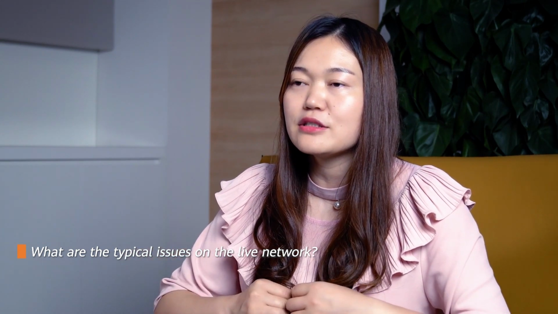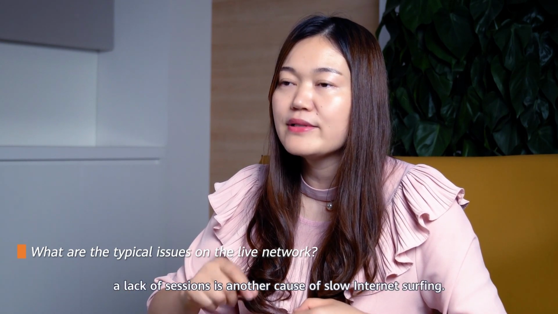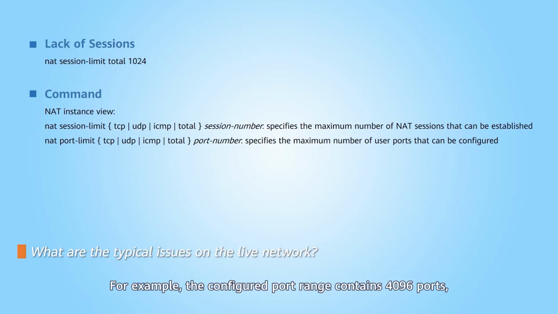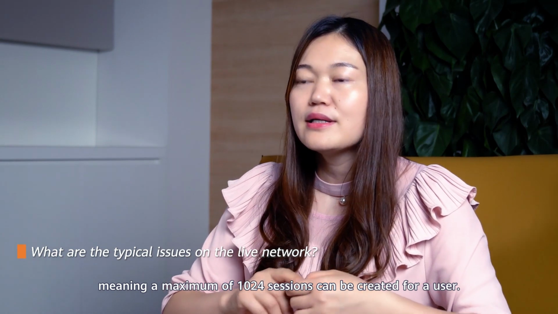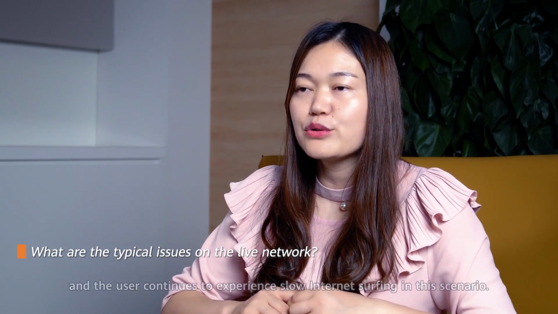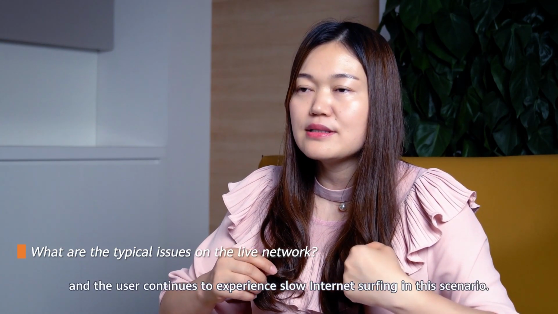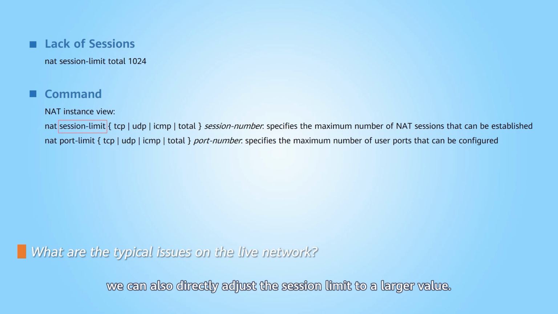In addition to insufficient port resources, a lack of sessions is another cause of slow internet surfing. For example, the configured port range contains 4,096 ports, but the session limit is set to 1,024, meaning a maximum of 1,024 sessions can be created for a user. Additional sessions are not allowed unless the created sessions age, and the user continues to experience slow internet surfing in this scenario. To resolve this issue, we can also directly adjust the session limit to a larger value.